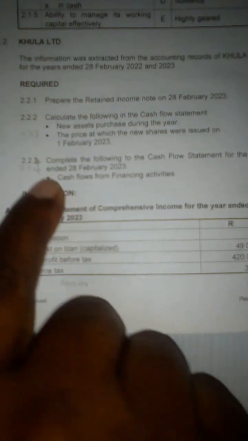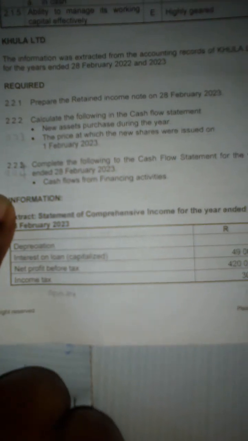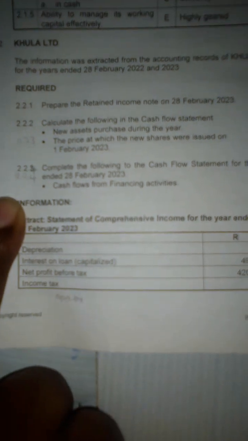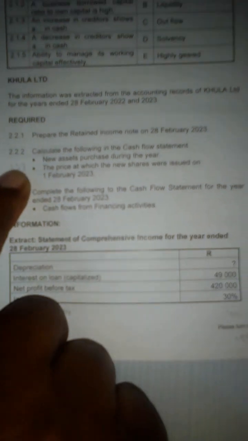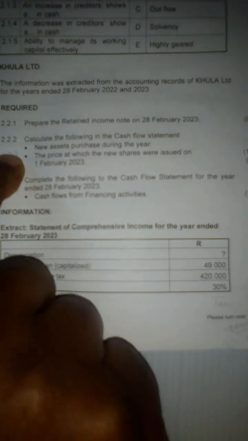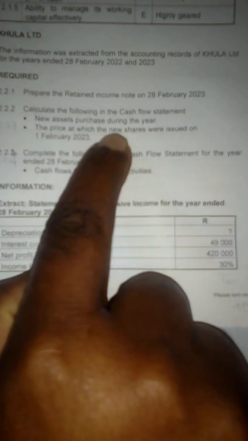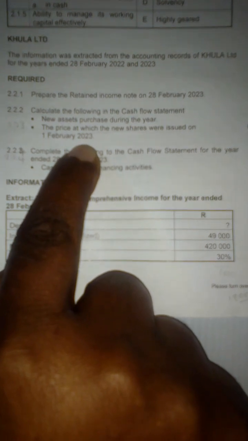Welcome once again. Okay, we are proceeding with the question from the Mpumalanga question paper for June 2023. Now we are looking at question number 2.2.2. Calculate the following in the cash flow statement: the new asset purchased during the year, the price at which the new shares were issued on the 1st of February 2023.